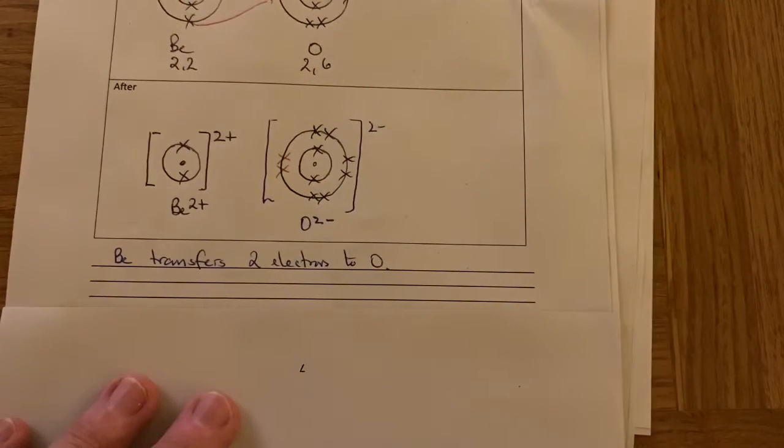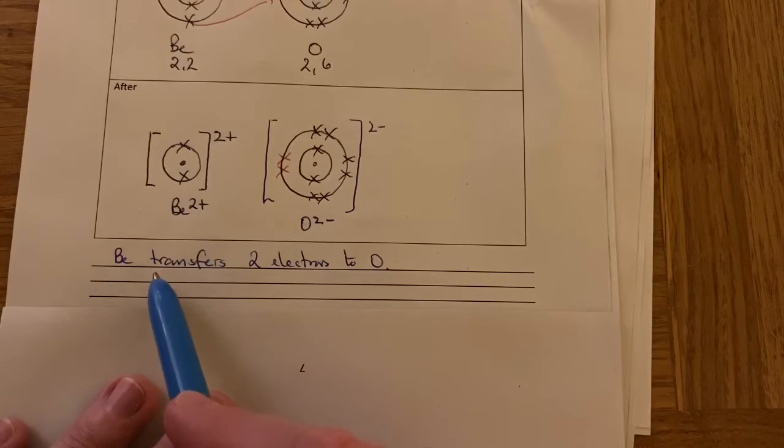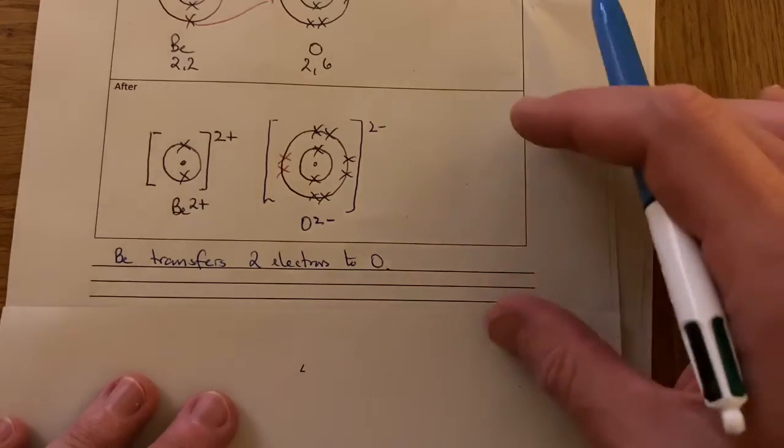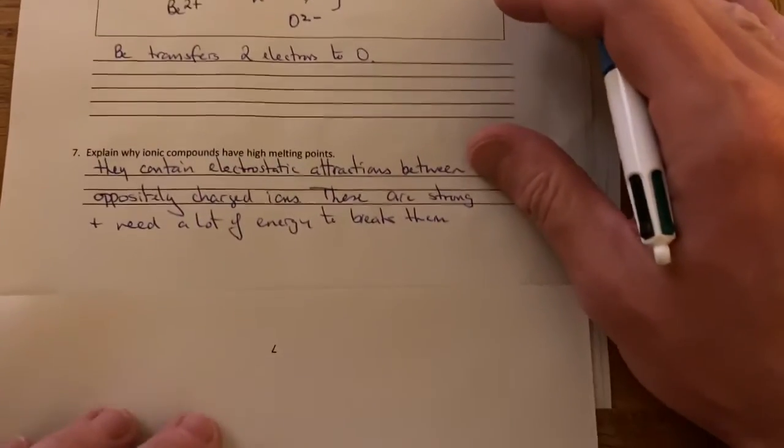I just put in a little summary for you, if there's a little space in there to write an answer. So beryllium transfers 2 electrons to the oxygen. I guess I should explain that beryllium becomes a positive ion and the oxide becomes a negative ion.